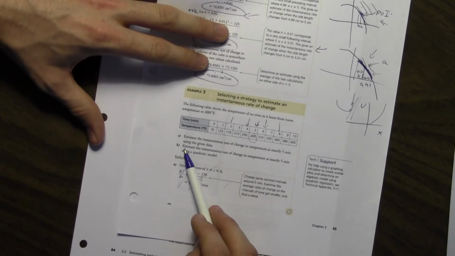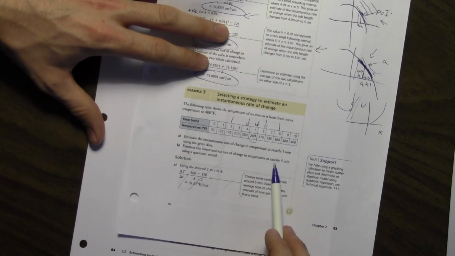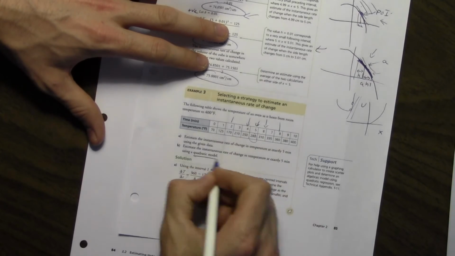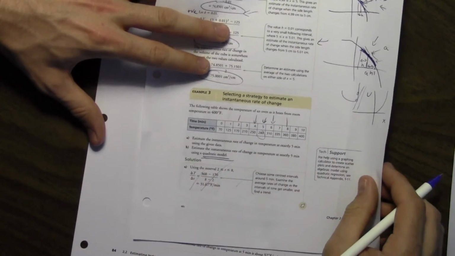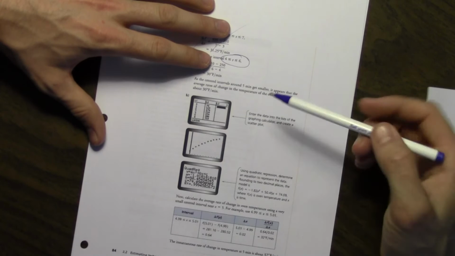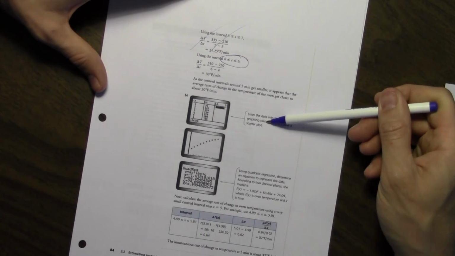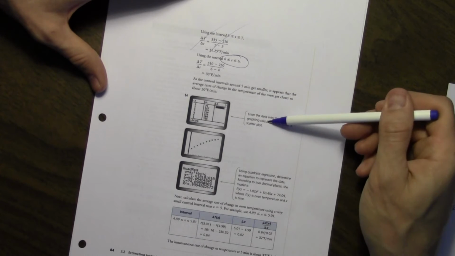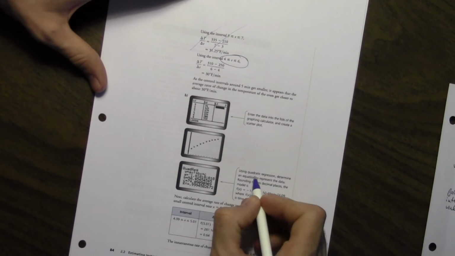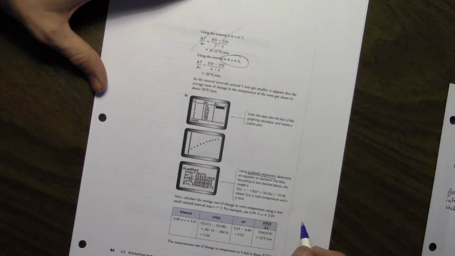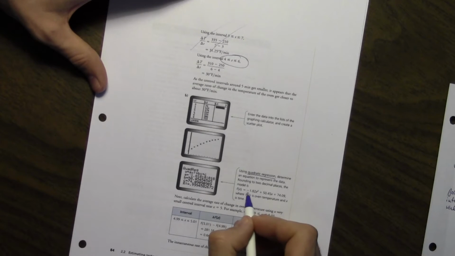The next one, and we all hate technology, says estimate the instantaneous rate of change at exactly 5 minutes using a quadratic model. I would strongly recommend, if you don't know how to do this, learn how to do this on your graphing calculator app. It's not hard. You plug in the table of values and do what's called a quadratic regression, and it'll make a formula for you.